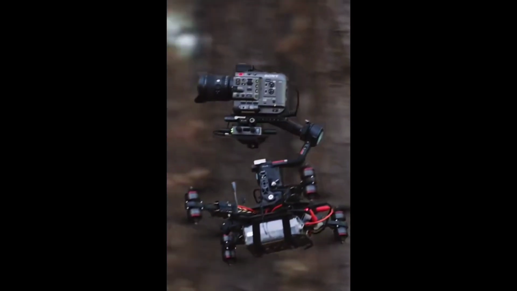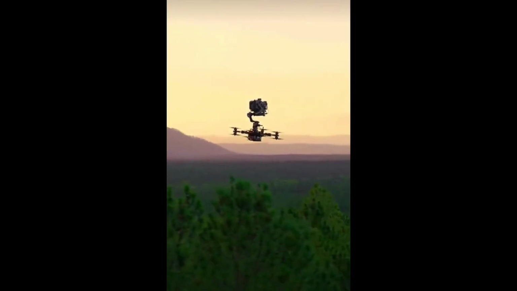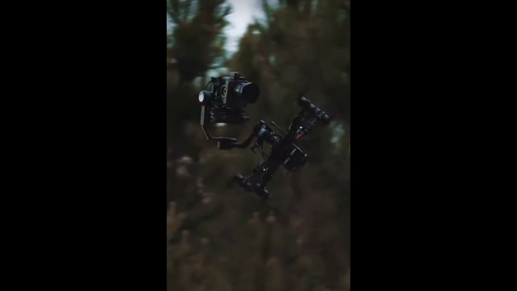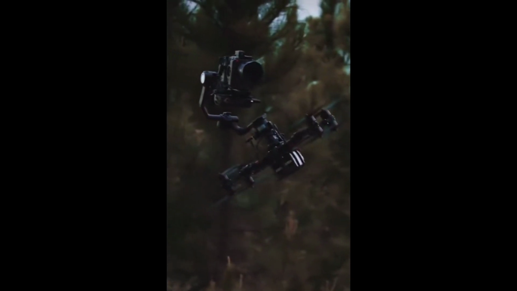3. FPV, first-person view drones. FPV drones are designed for racing or freestyle flying, offering a first-person perspective through goggles. Examples: DJI FPV, Beta FPV.